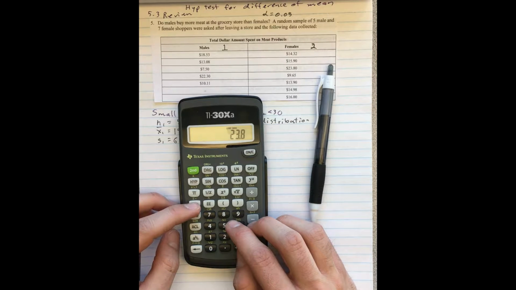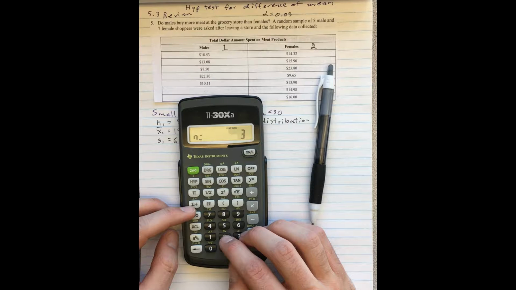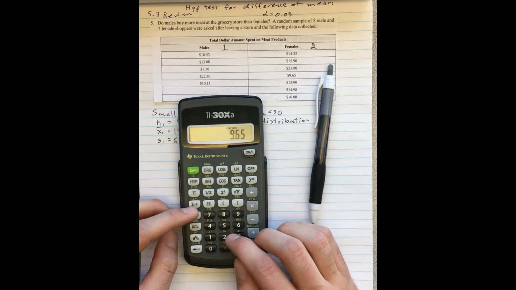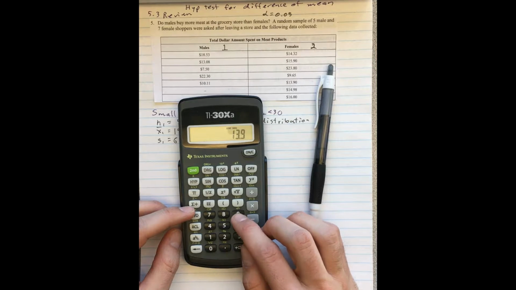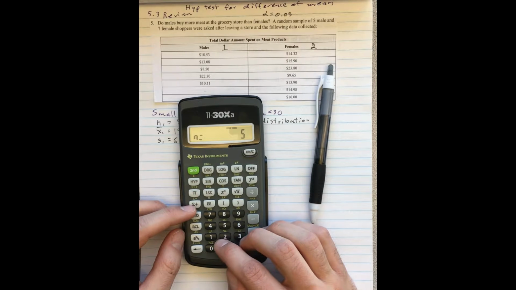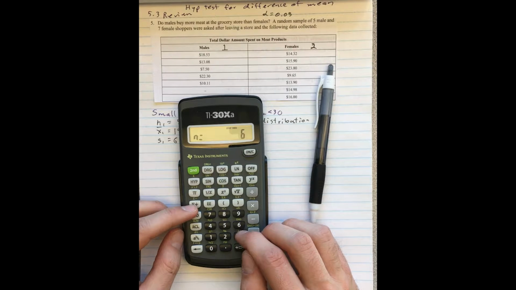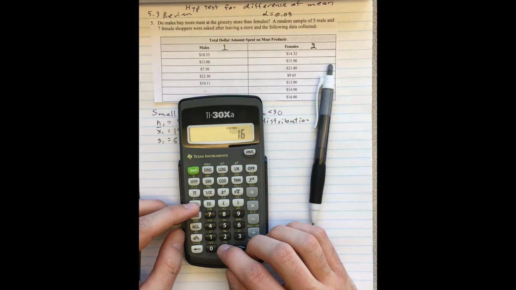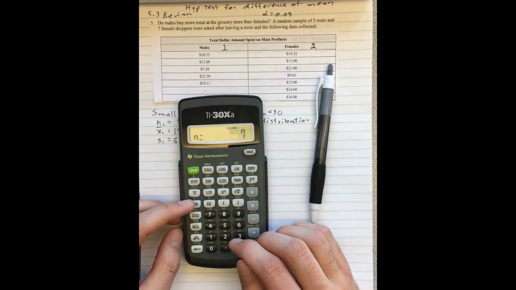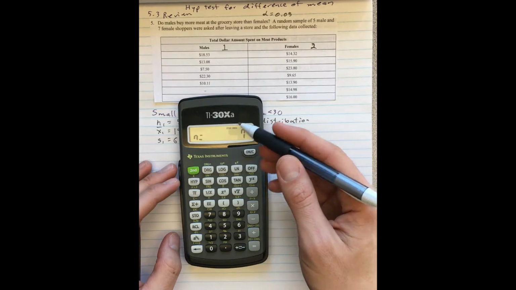23.8, there's 3. 9.65, there's 4, 13.9, 5, 14.98, that's 6, 16.00, that's 7. Now, you can do this with any data.